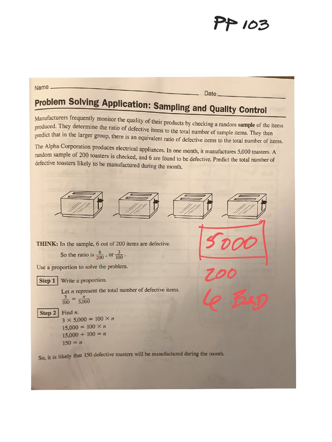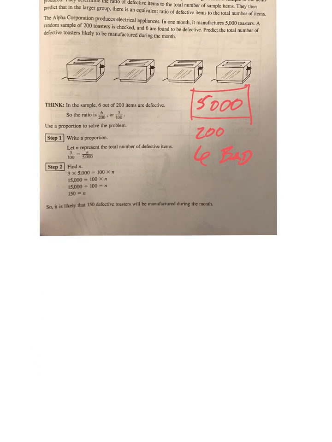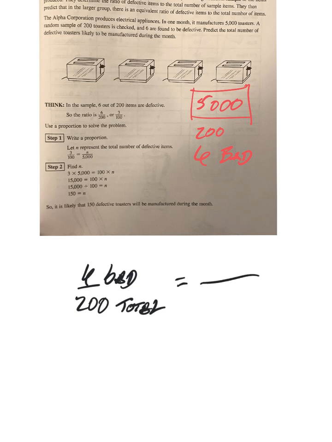Let's move this up a little bit. So let's go ahead and write this. So we have 6 out of 200. So 6 bad out of 200 total. And that is going to equal, and our proportion here, if you remember doing this, the total that are being manufactured. So the ending will always be the same, the unit that we use. So we have total down here. So that means this number down here also has to be a total.